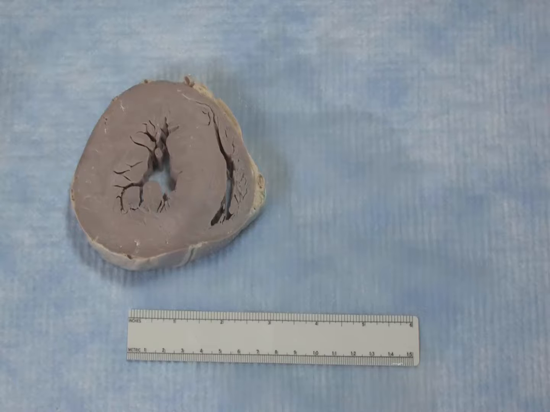With time, the ventricle stiffens and diastolic filling is impaired. As a consequence, the left atrium may enlarge, resulting in atrial fibrillation.